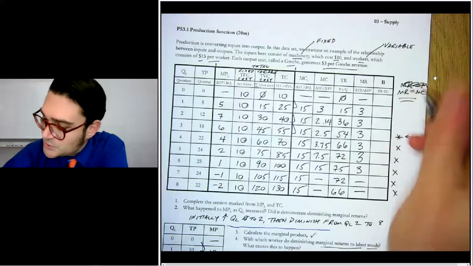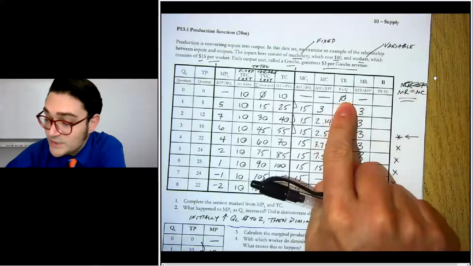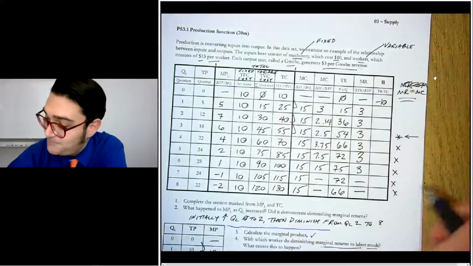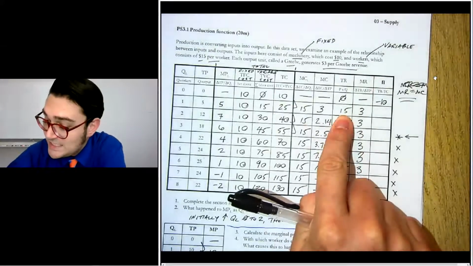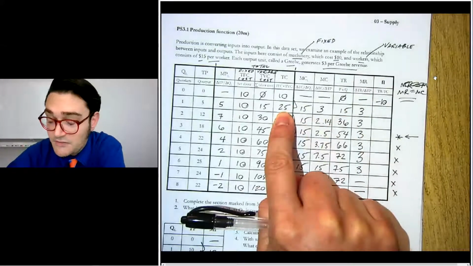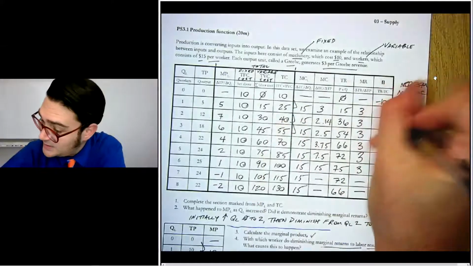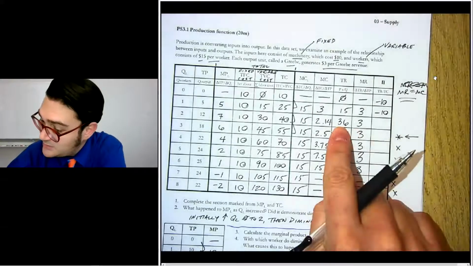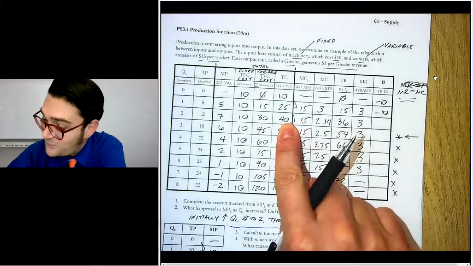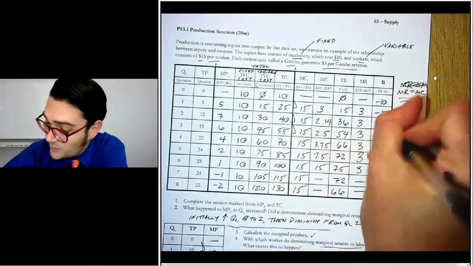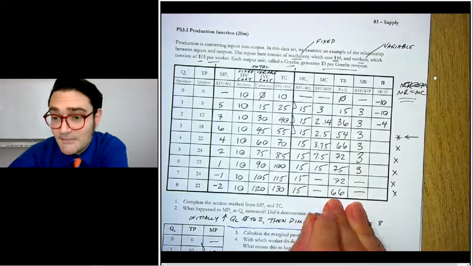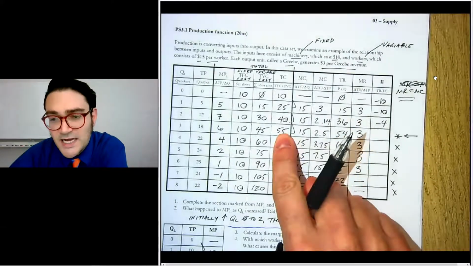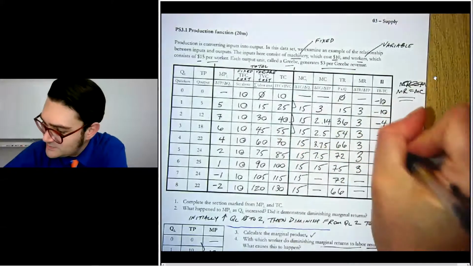We'll see. So total revenue minus total cost. Total revenue is 0 minus total cost is negative 10. That's bad. Now we've got total revenue 15 minus total cost 25, so it's negative 10. Oh, that's bad. That's not good either. Now we've got 36 minus 40, negative 4. Well, we're still losing money, but less each time. And now 54 minus 55, negative 1.